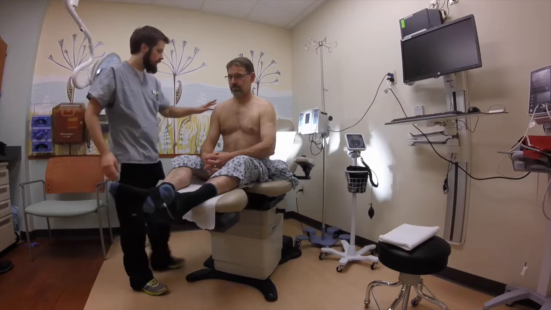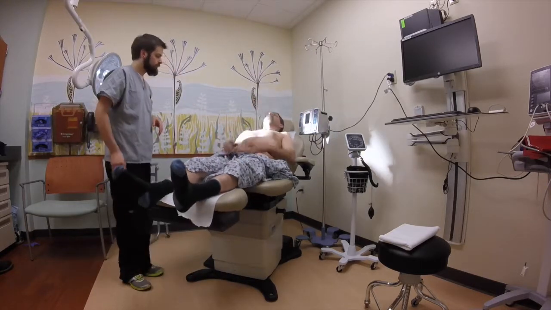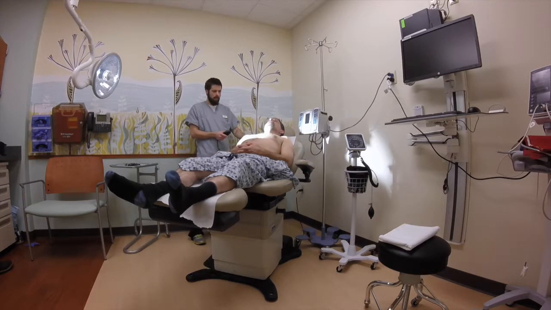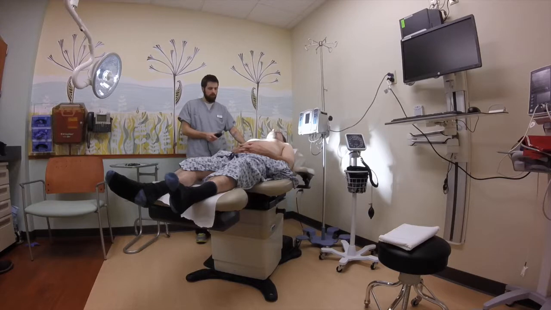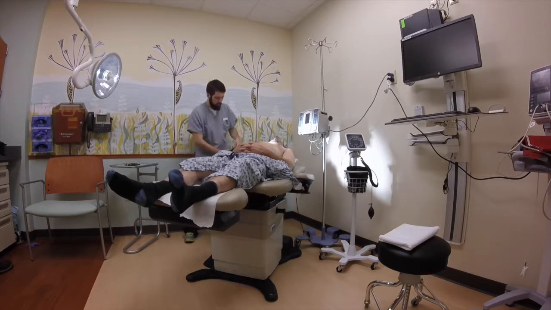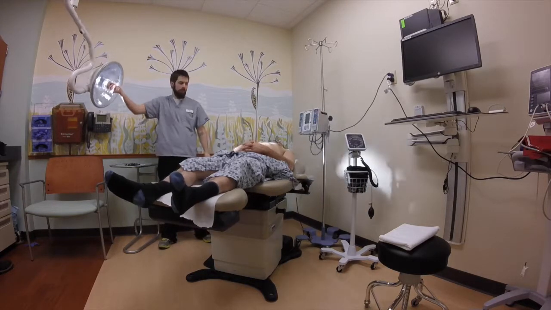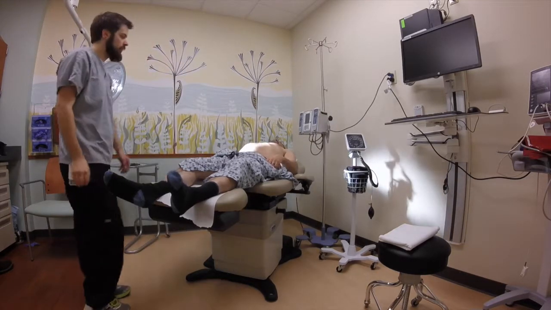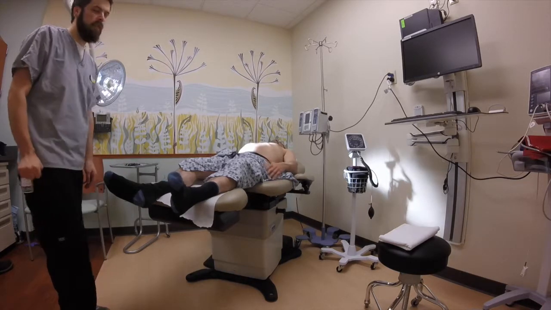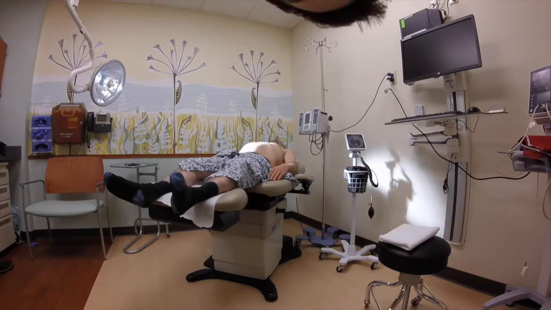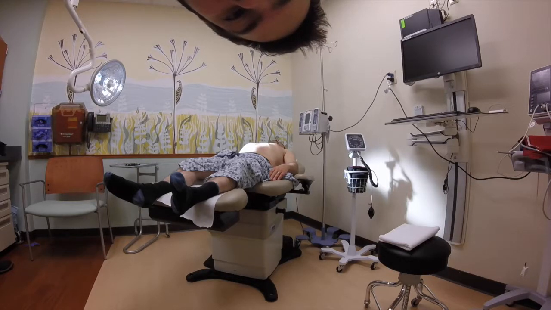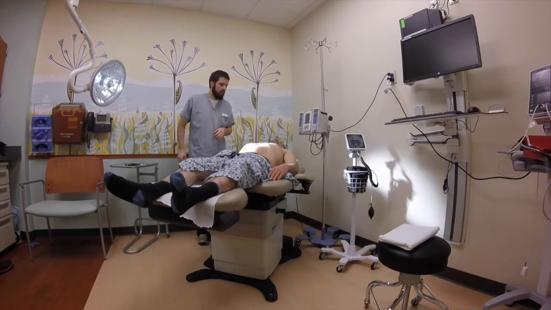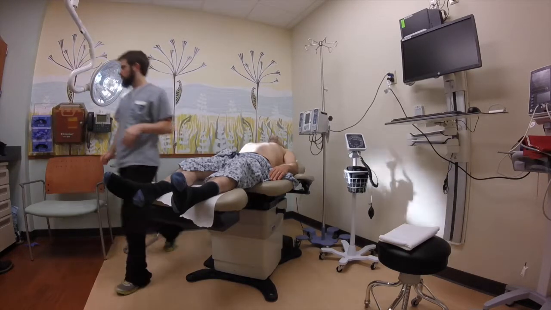So now I'll have you lay back again. I'm going to lay you flat now. So with tangential lighting, I'm going to check his abdomen. I'm checking the contour. I'm checking the symmetry. Are there any obvious masses? And then I'm going to listen to his abdomen here.